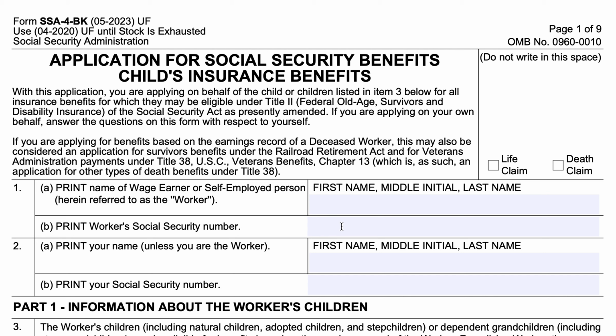You can apply for this over the phone, but you will need to make a visit to your local Social Security office to conduct an eligibility interview if you aren't able to do that over the phone, or at the very least to bring your application and your supporting documentation. Again, you can find all the supporting details in the article. Let's go through the form itself.